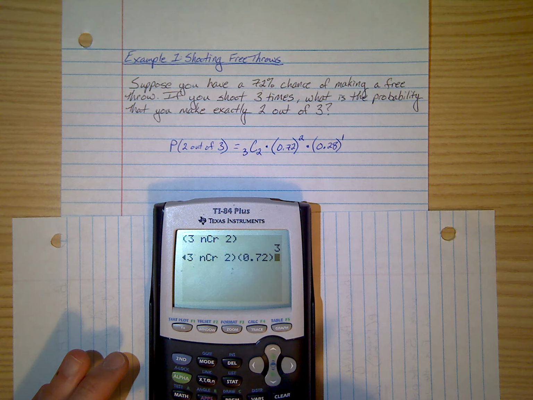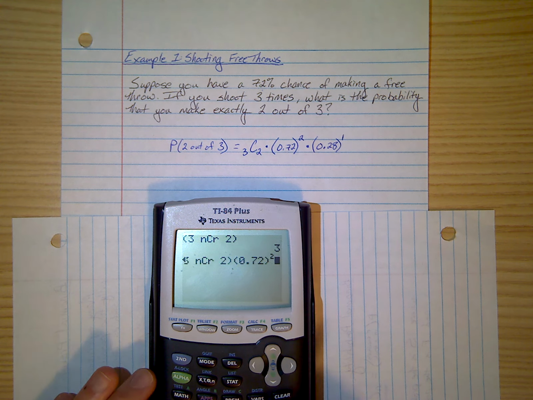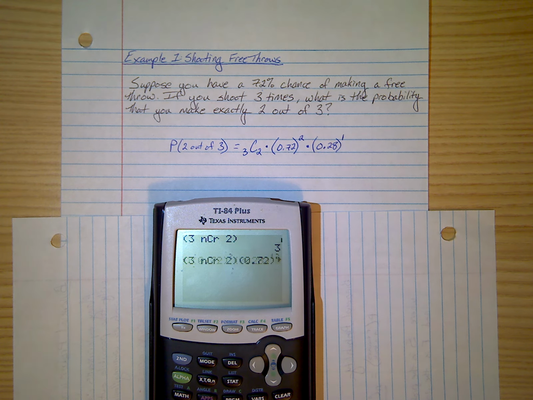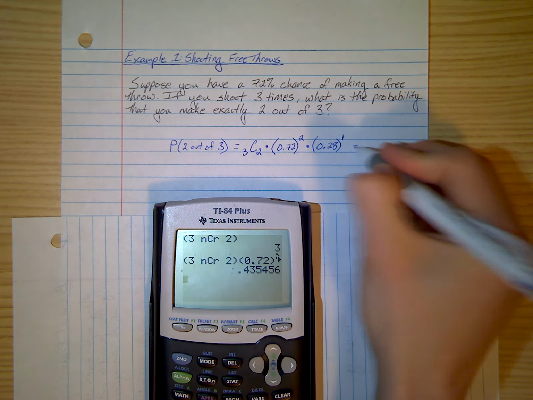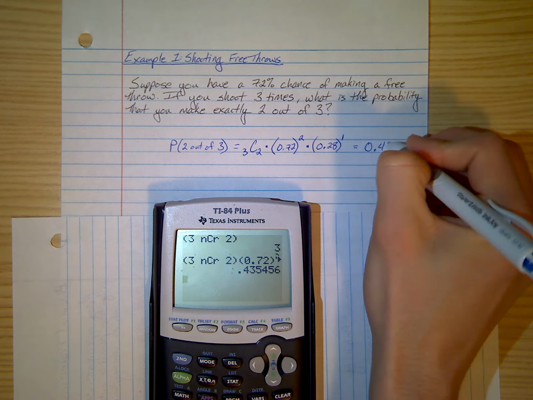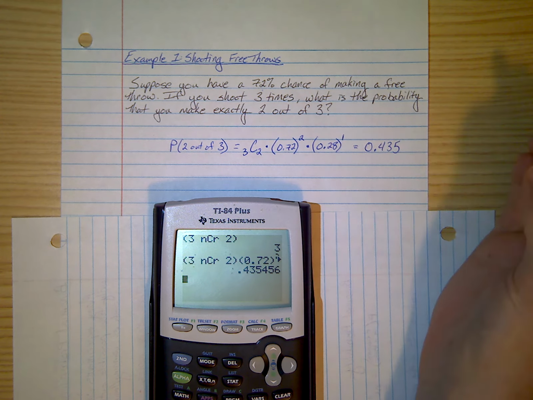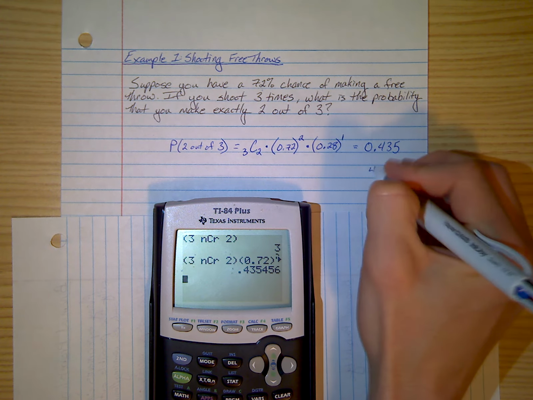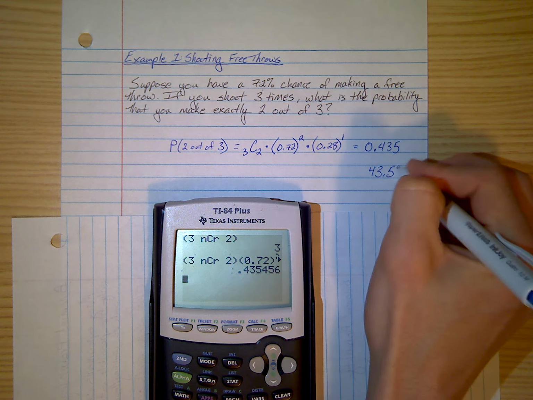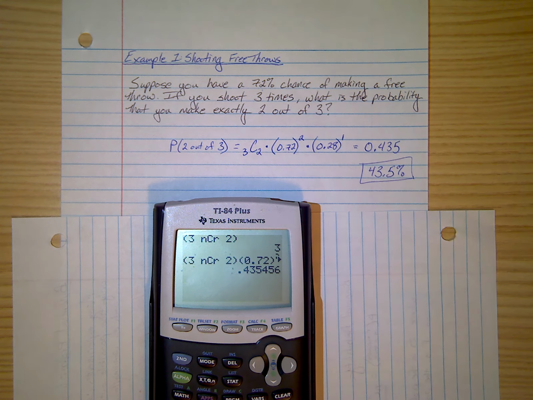So 3C2 times 0.72 raised to the second power, times 0.28 raised to the first power. And that gives you the probability of making 2 out of 3. Right there, 0.435, rounded to 3 decimal places. If you were to convert this to a percentage, you would have a 43.5% chance of making 2 out of 3. That's what this is saying.